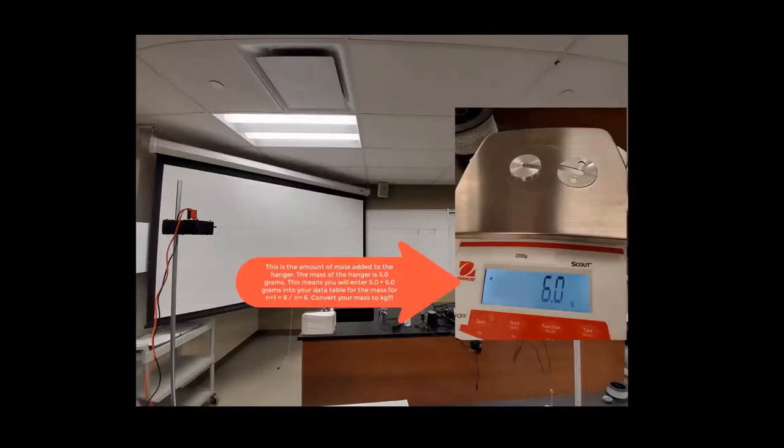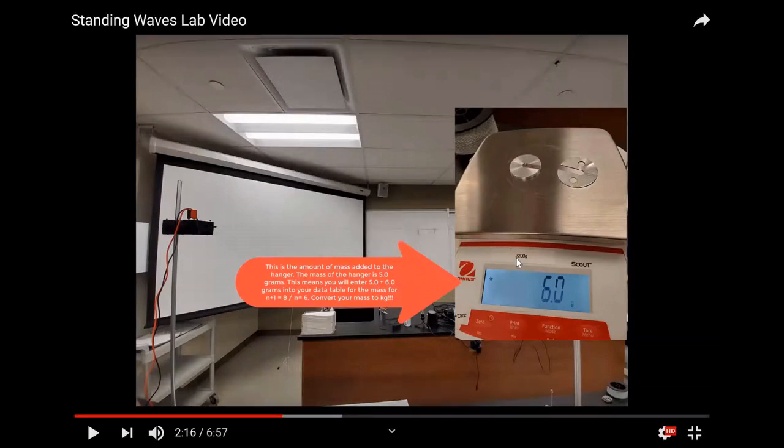Okay, here's the amount of mass that we hung from the hanger. So 6 grams were hung from the hanger, and the hanger itself is 5 grams. So we're going to enter 5 plus 6 grams into the data table. And don't forget, we have to convert to kilograms.